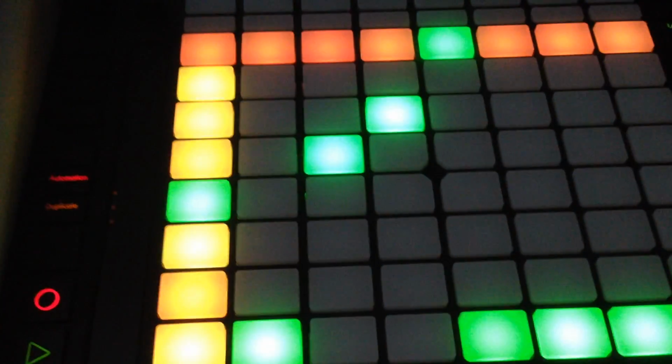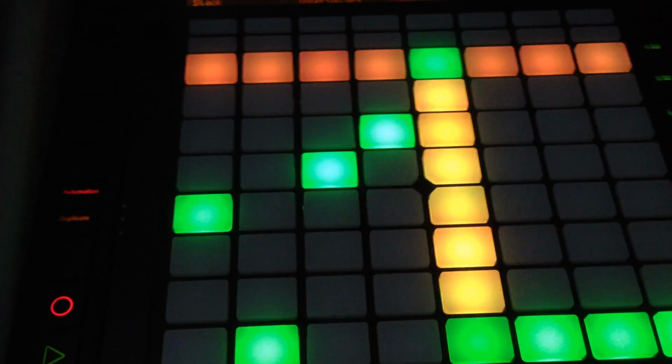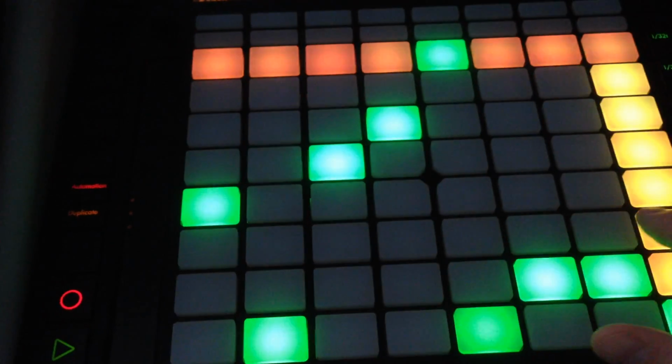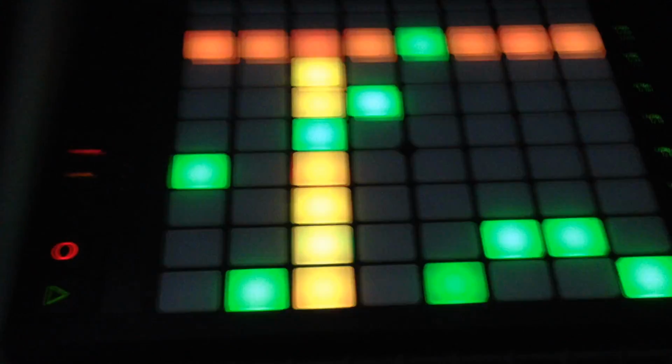So I have a 3-note sequence being modulated by an 8-note pattern. A 3-note pattern being modulated by an 8-note pattern. And I can go in and change the speed of this as well.